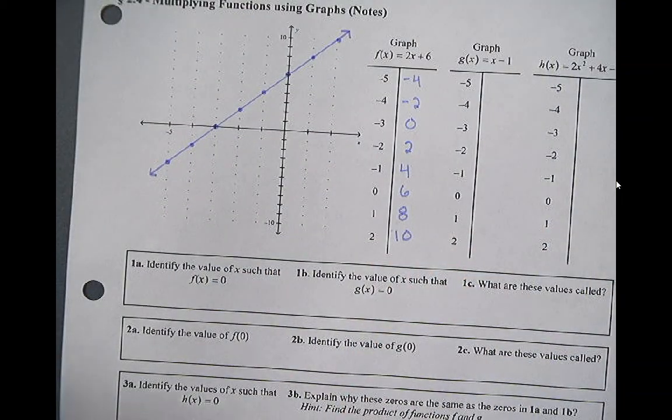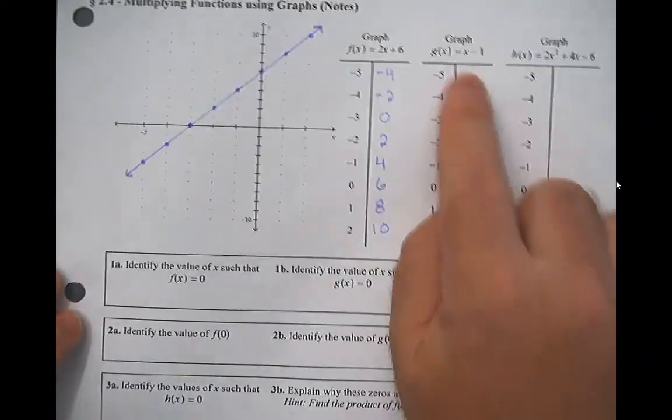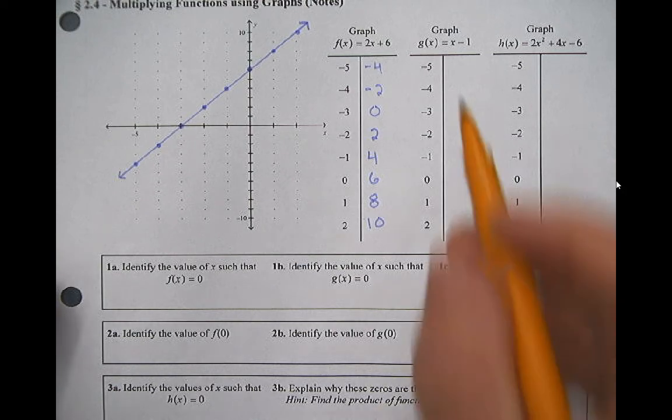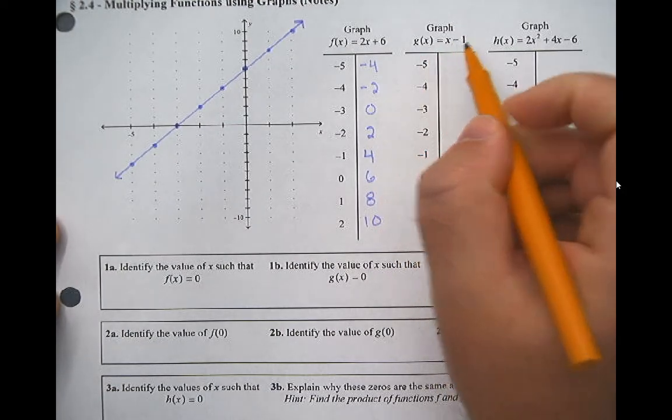All right, let's do it again. So now we're talking about the function g. g is equal to the equation x minus 1. I would not use a calculator for this. I would just quickly plug and chug.